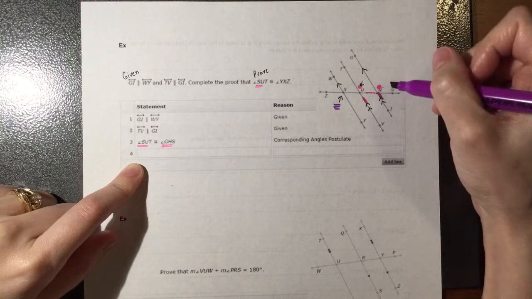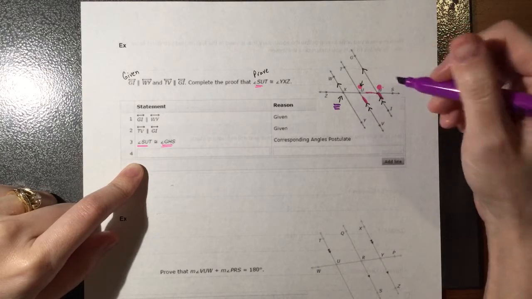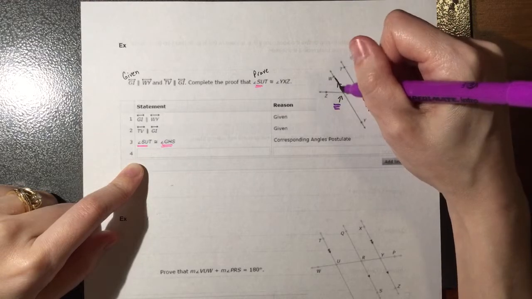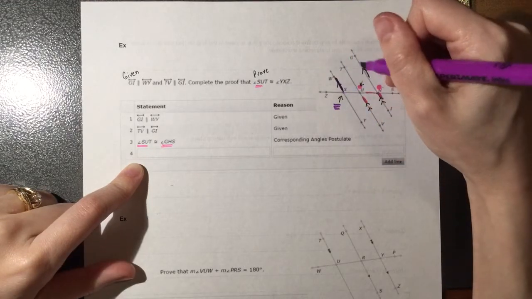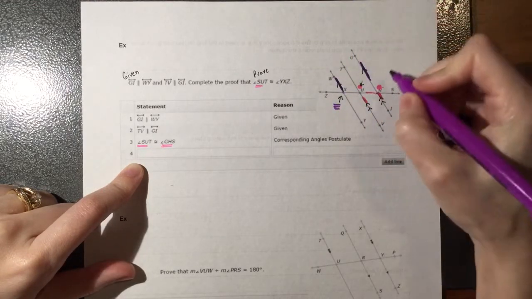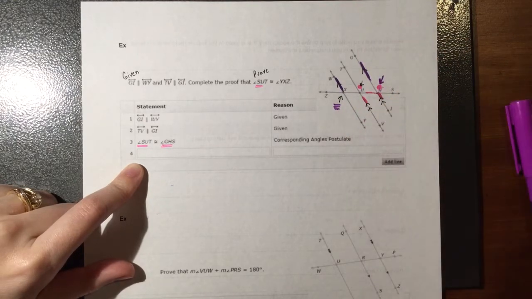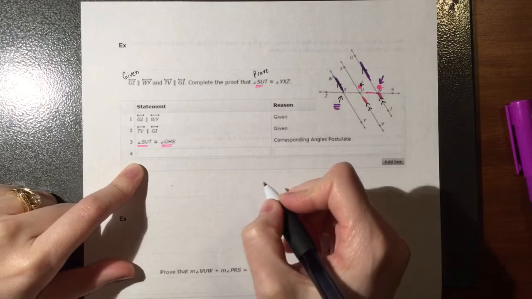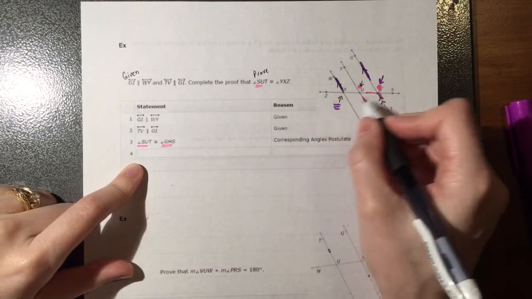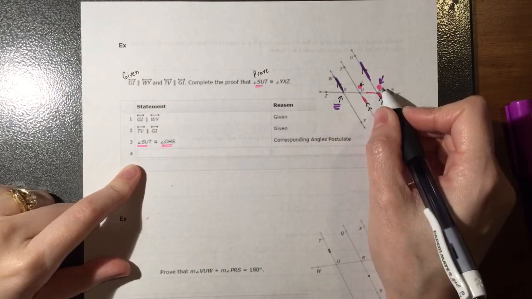Well, are those two lines related at all, that they touch? They sure are. That one right there is going to be parallel to that one right there. So if I'm looking at this angle compared to that angle, those are going to be alternate exterior angles.